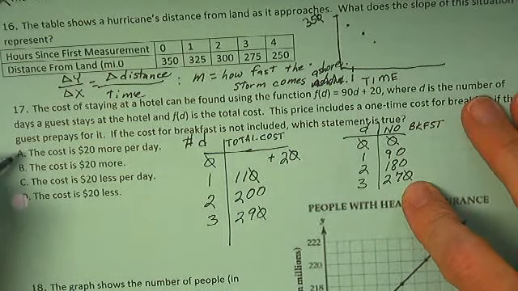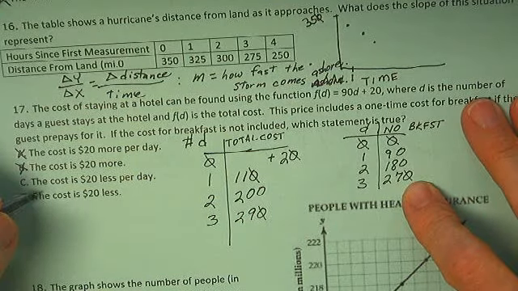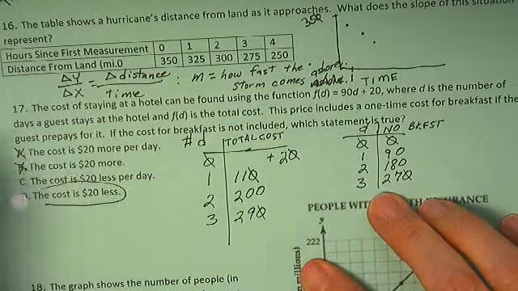If we do not include breakfast, is the cost $20 less or $20 less per day? We calculated it. The total cost is $20 less.